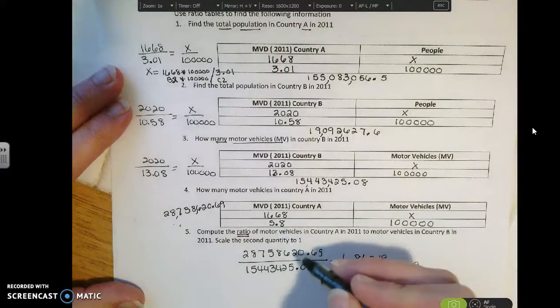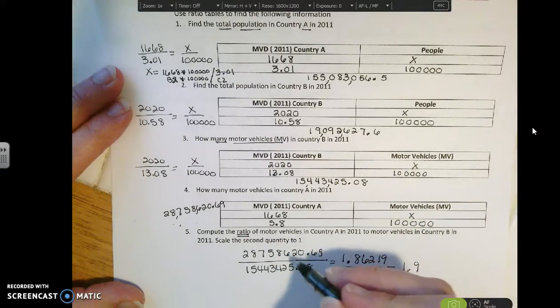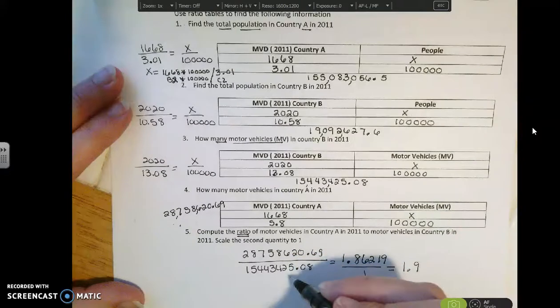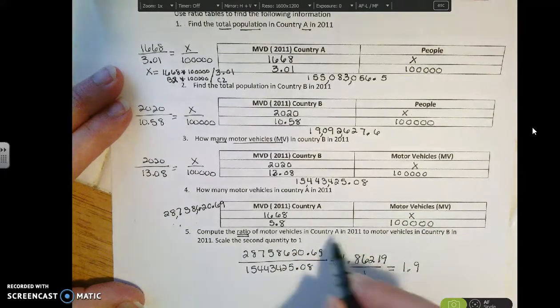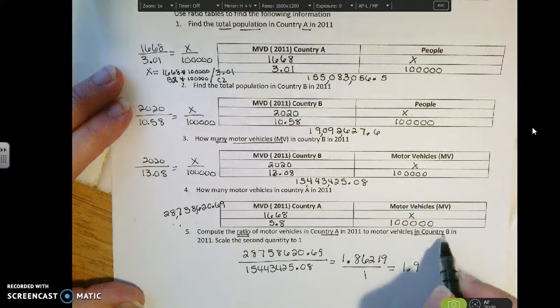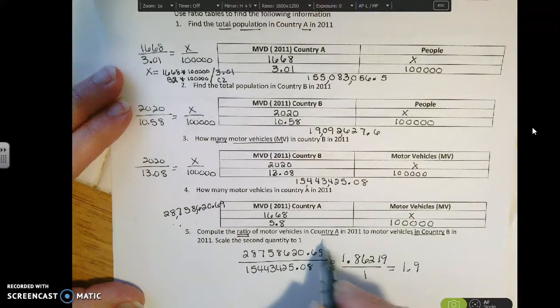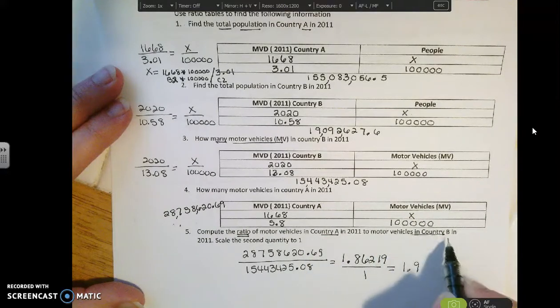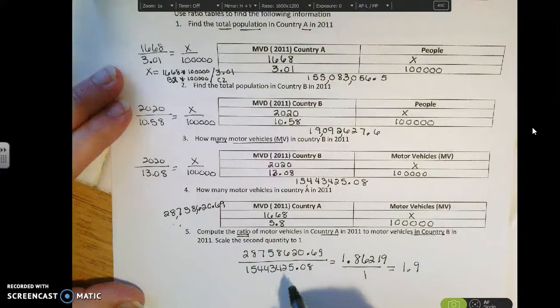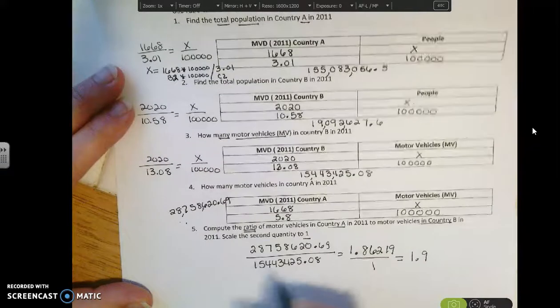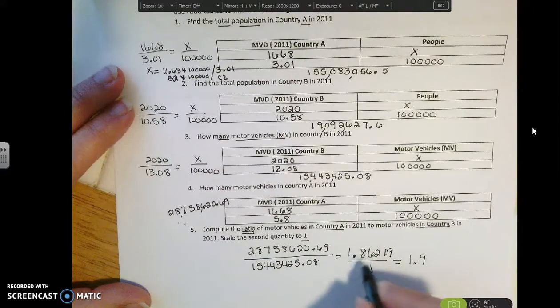So I have to make sure that when I set this up, I put country A on top and country B on the bottom because of the way that it's worded. If it said country B to country A, then I would have to switch this. It would make a difference. And then it says scale the second quantity to 1. So basically I'm putting a 1 here. So to solve this problem, I can also think of this as being x.